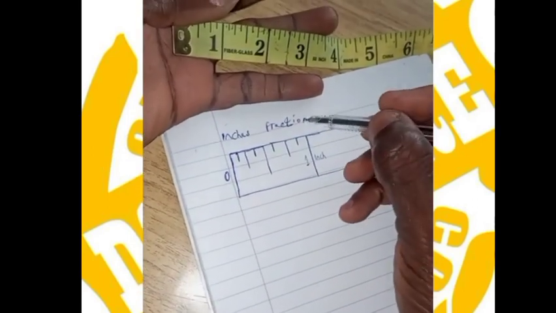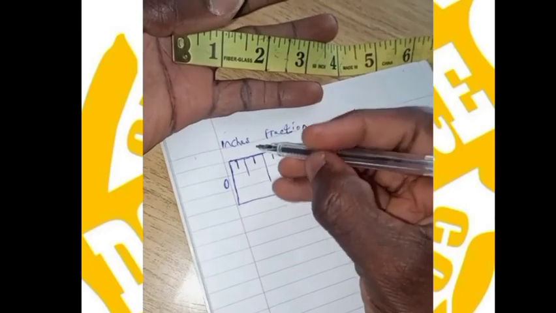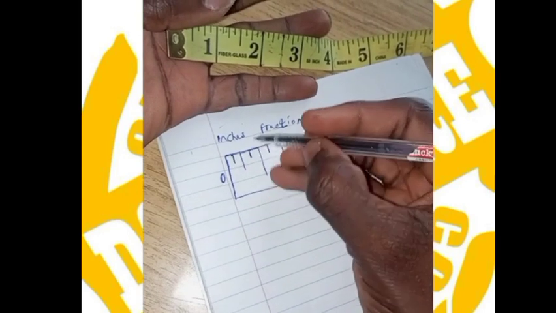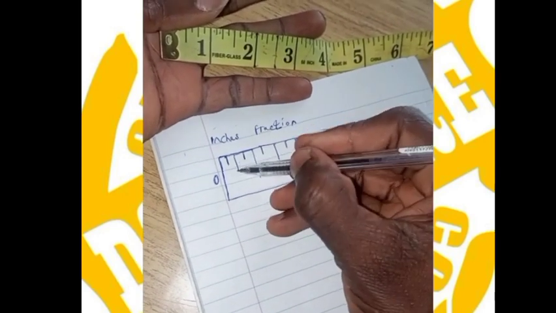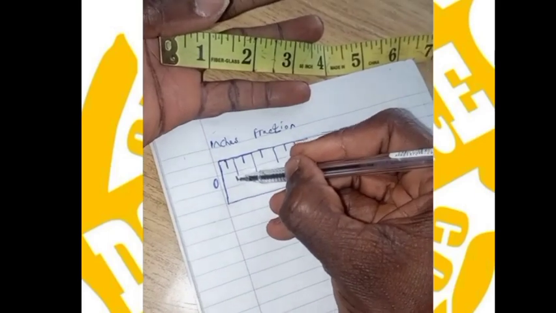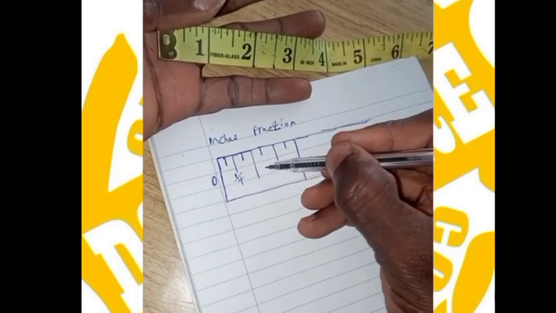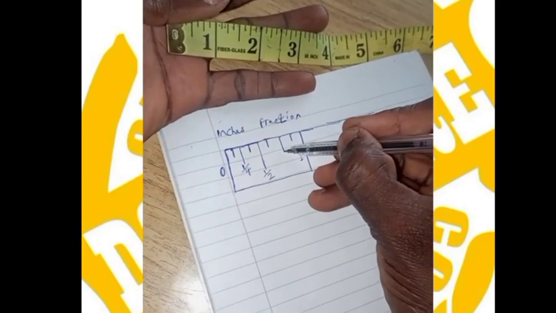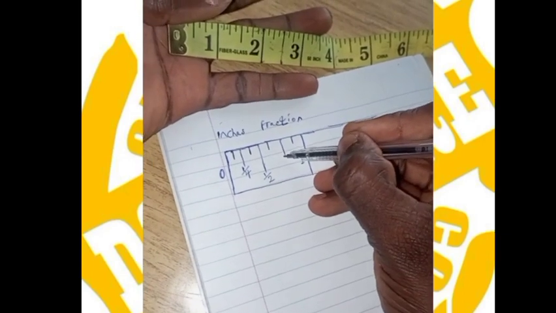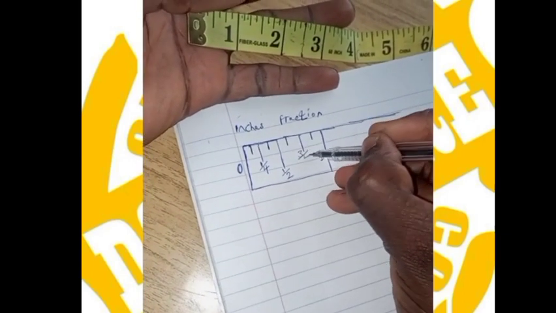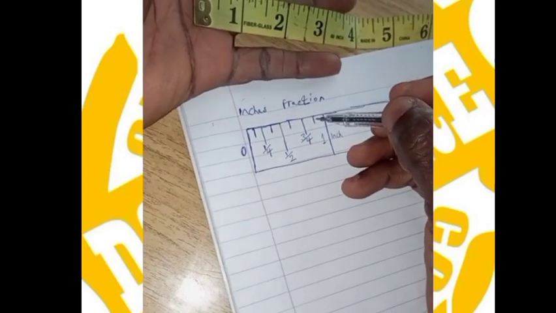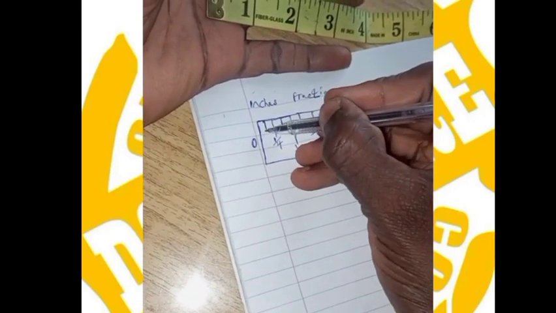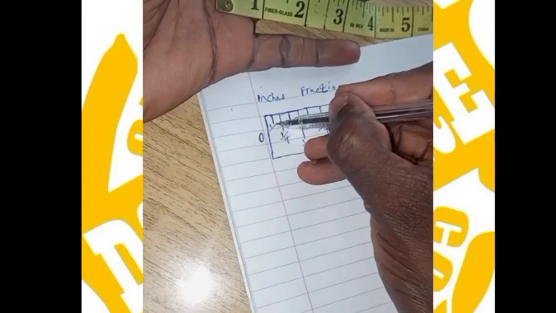In the inches fashion, the fashion for this, let's start from this, is 1/4. The fashion for this is 1/2. The fashion for this one is 3/4. For these small ones, starting from this one, we have 1/8.